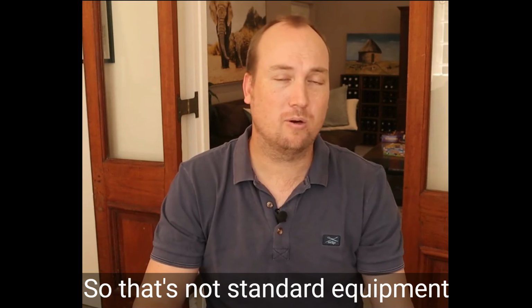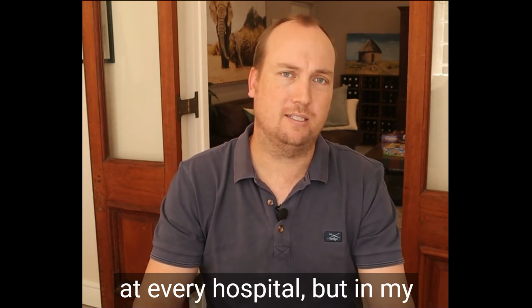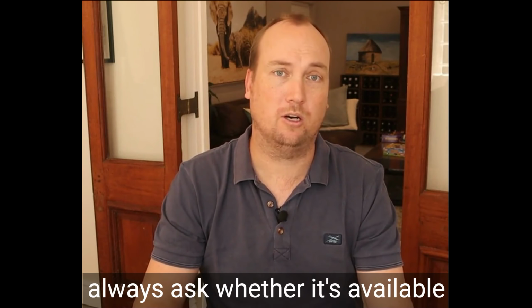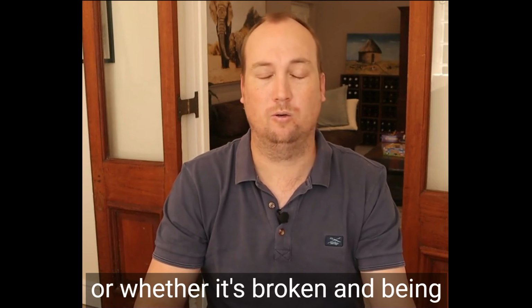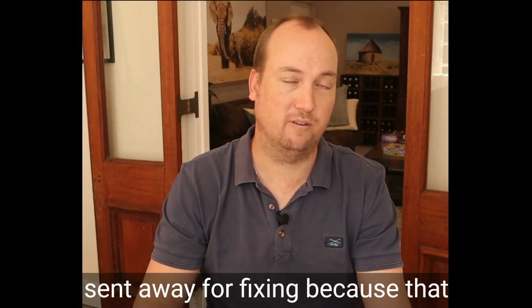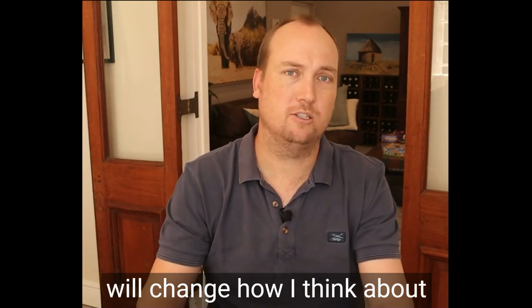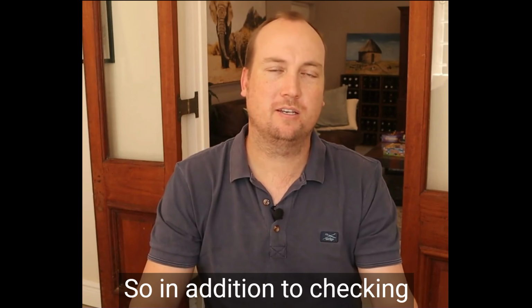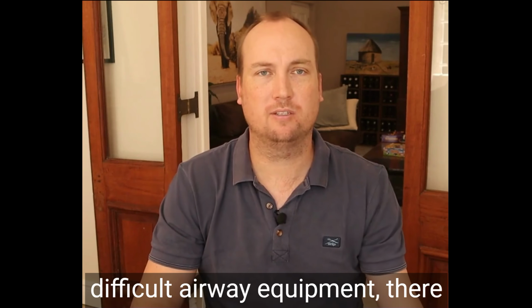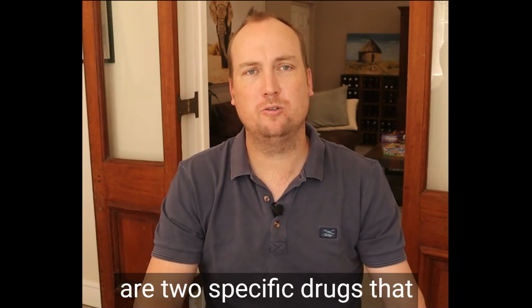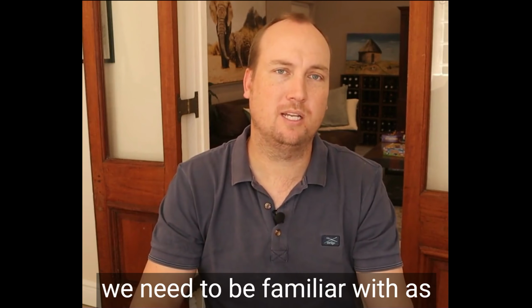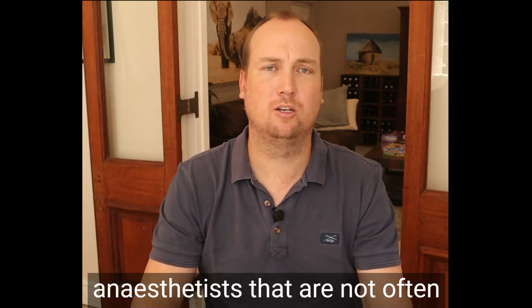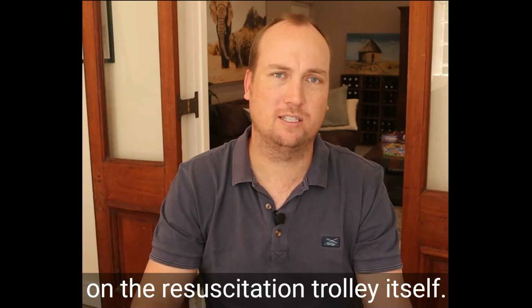So that's not standard equipment at every hospital, but in my setting, that's something that I always ask whether it's available or whether it's broken and being sent away for fixing, because that will change how I think about my anesthetics on that day. So in addition to checking the resuscitation equipment and difficult airway equipment, there are two specific drugs that we need to be familiar with as anesthetists that are not often on the resuscitation trolley itself.